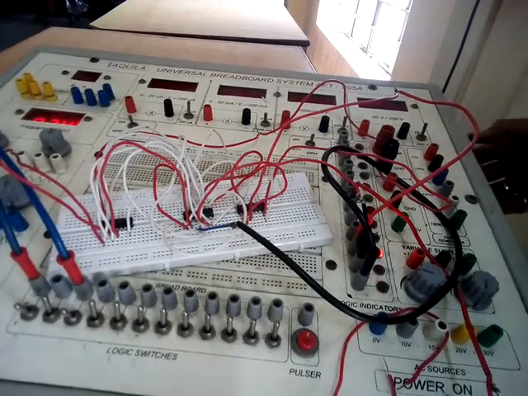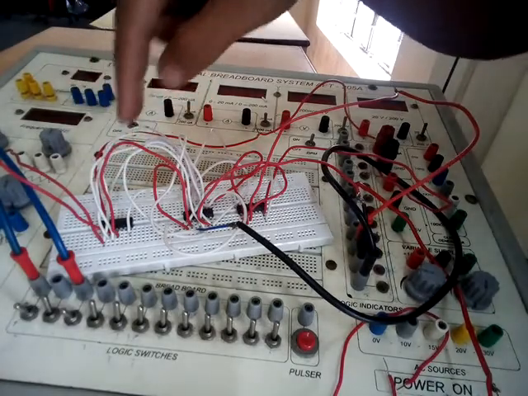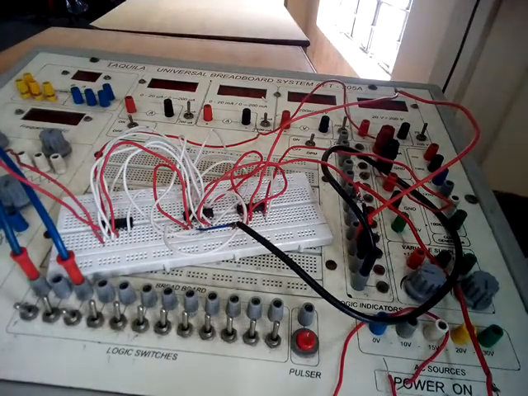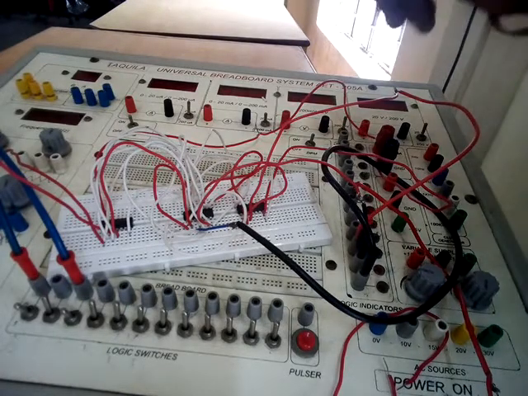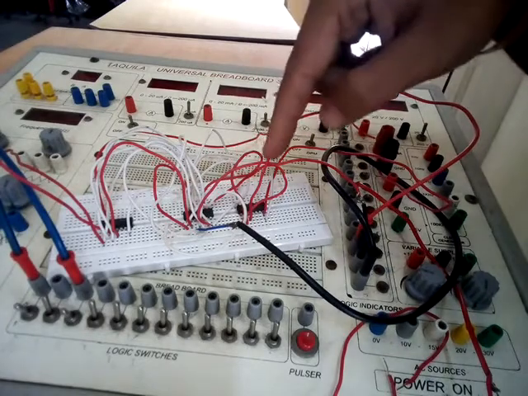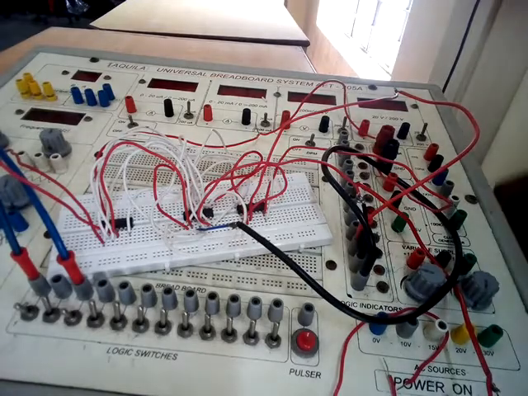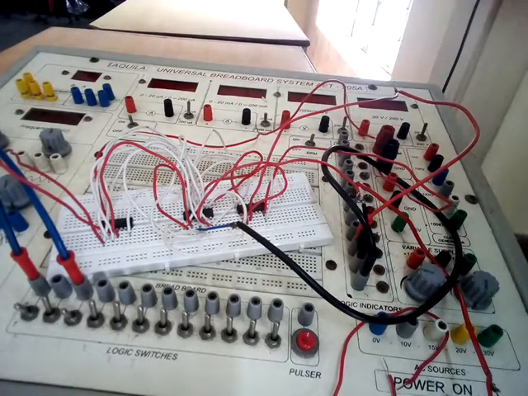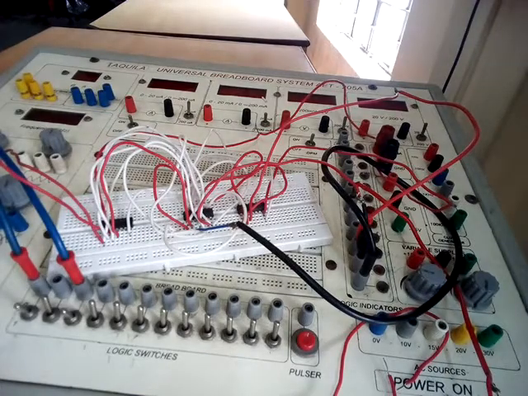Now I want to tell you something. For the NOT IC we have to check these two gates, 1 2 and 3 4, and check the truth table of NOT. For the AND IC we use 4 gates, so we have to check all 4 gates of AND. And for the OR IC we require only 1 gate, so we check the first, second, third or fourth gate. After checking all the gates of all ICs, then we design the circuit.